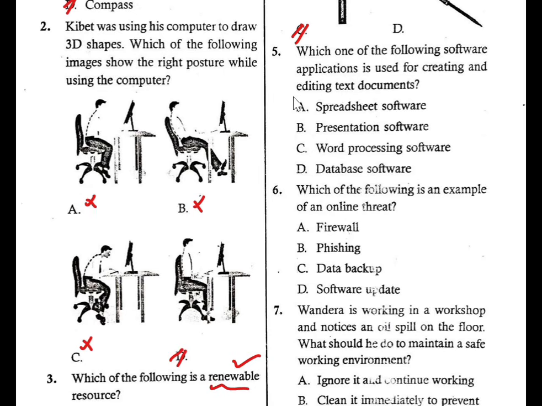Which one of the following software applications is used for creating and editing text documents? You want to create and edit text documents. So gani hapa ndio jibu? A, spreadsheet software, B, presentation software, C, word processing software, D, database software. So starting with A, you know that spreadsheet, it is used to analyze data, used to do calculations, for example, Microsoft Excel, and therefore it is not the answer.